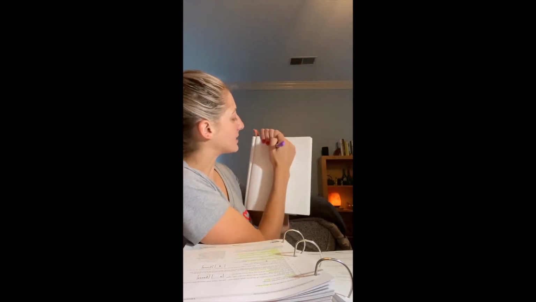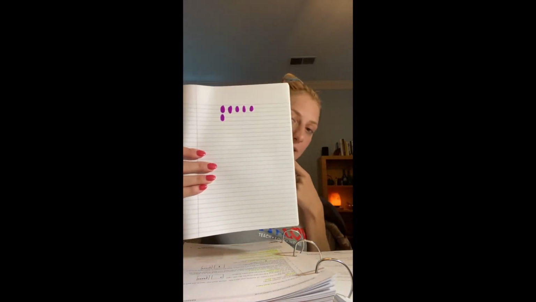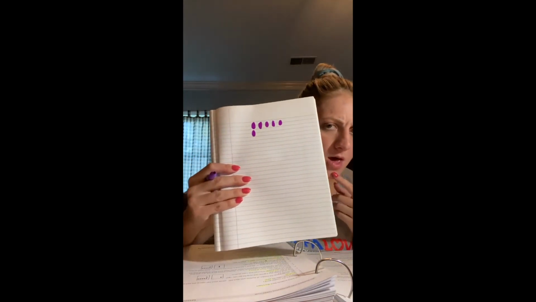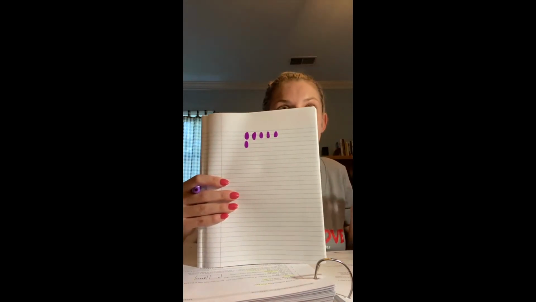I'm going to draw my 6 pieces of candy right here. 1, 2, 3, 4, 5. Oh, that row's full. 6. I have my 6 pieces of candy. Okay. Now I have to think, how could he have split up these 6 pieces of candy to share with his mom? Well, maybe he really wanted a lot of candy. So maybe he said, I'm going to keep 5 pieces for myself, and I'm only going to give 1 piece of candy to my mom.